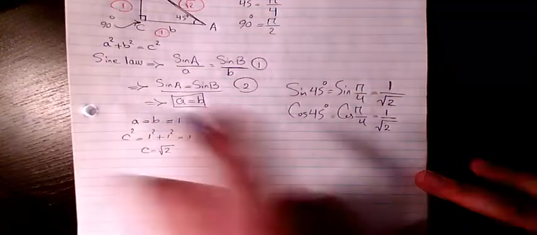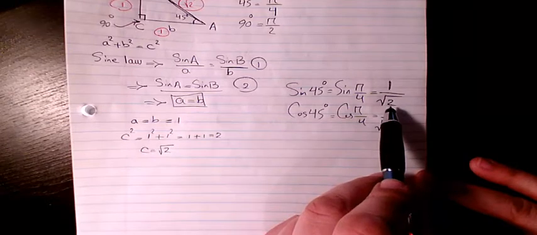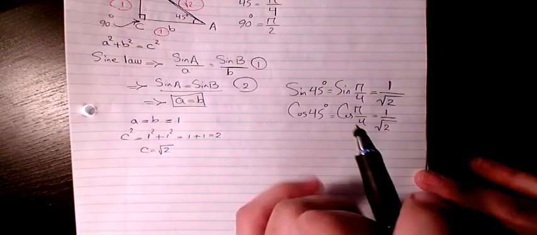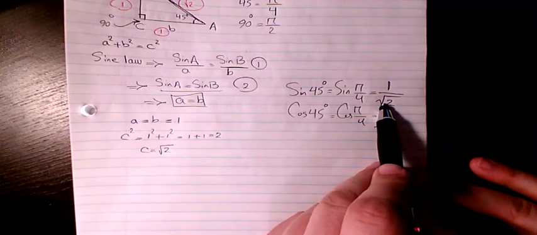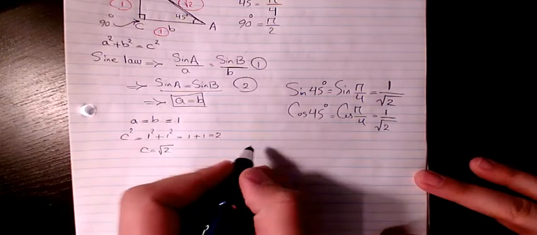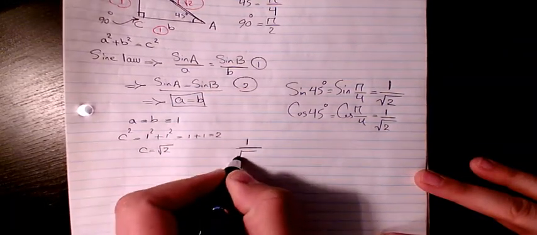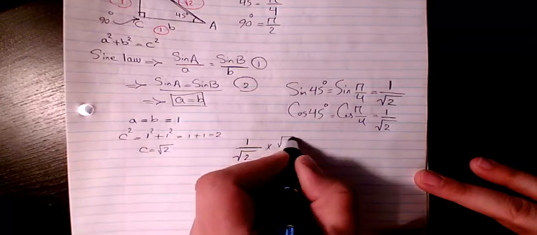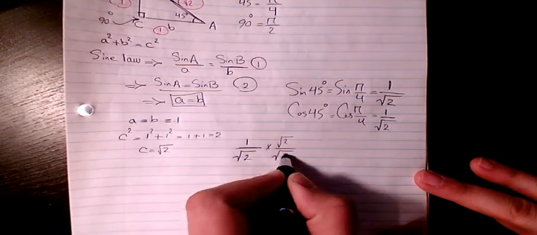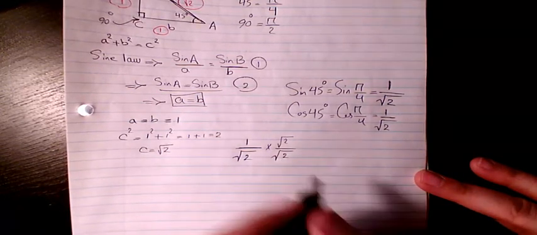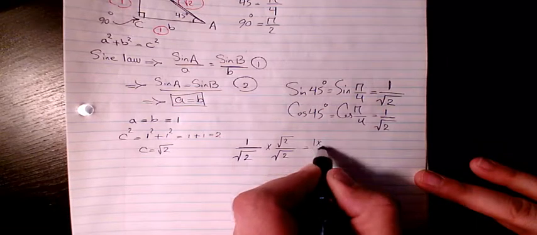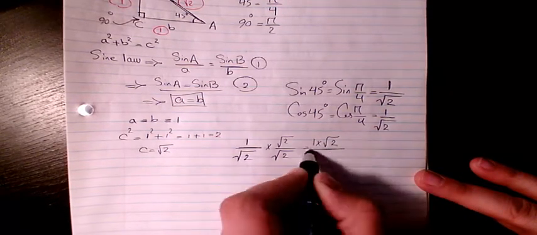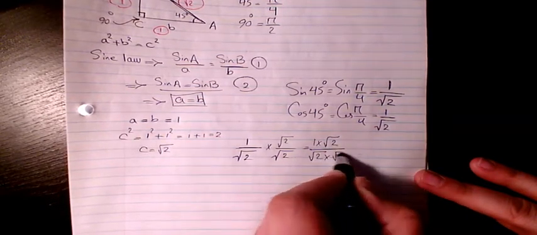The proper way of writing this fraction is to get rid of the radical in the denominator. We call it rationalization. In order to rationalize a fraction like that, we need to multiply both numerator and denominator by the same value. So it will be 1 times root 2 divided by root 2 times root 2.